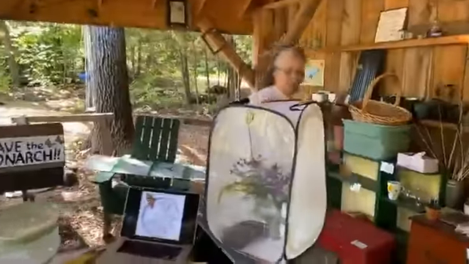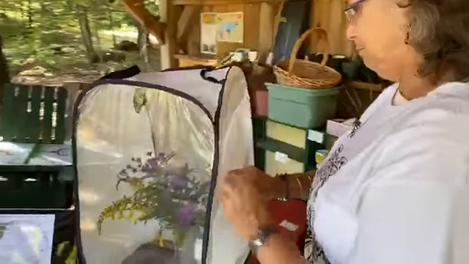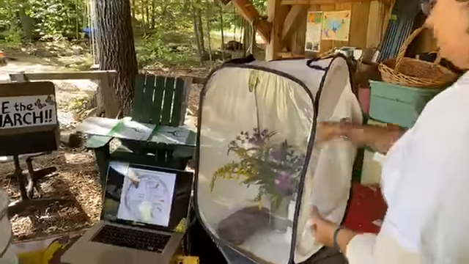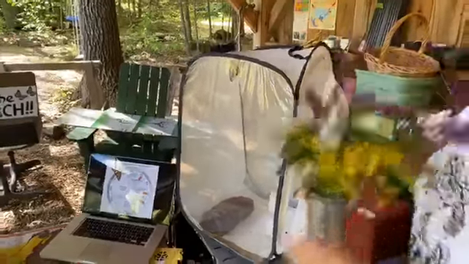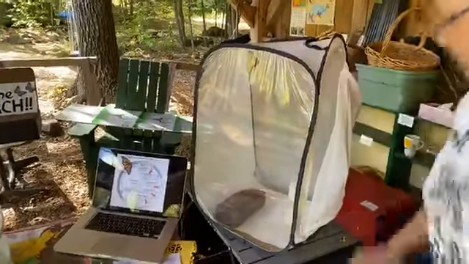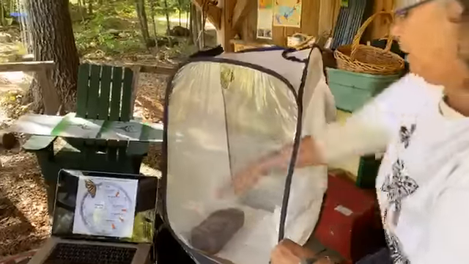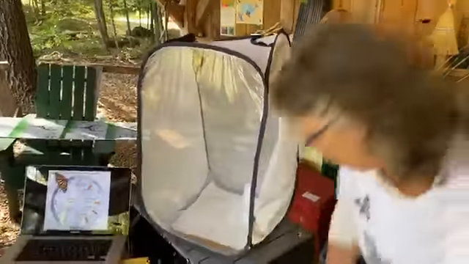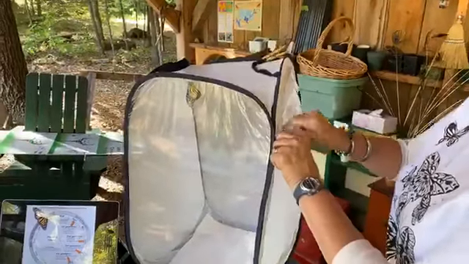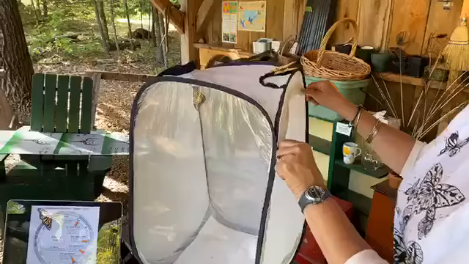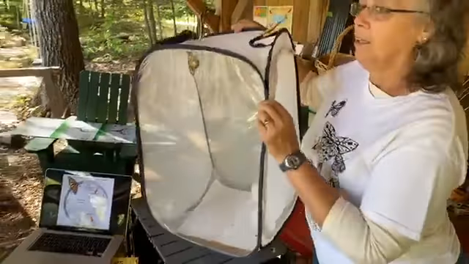So let me come around here. What I want to do first is take the bouquet out so this doesn't tip. I hope he stays put. I had a brick in here to keep this from blowing over while we've been here. All right, so let's take this little guy out to the field.